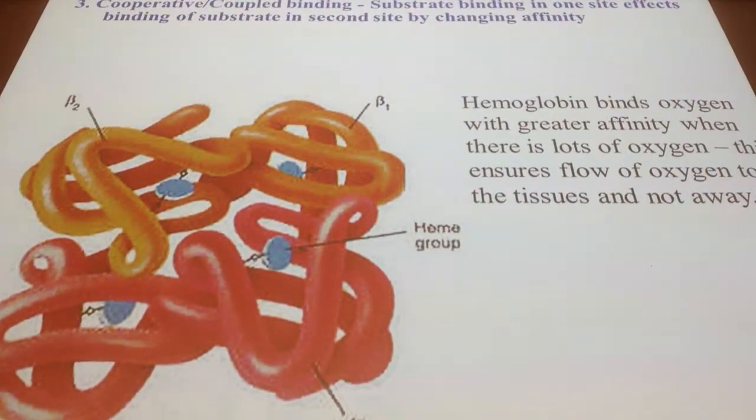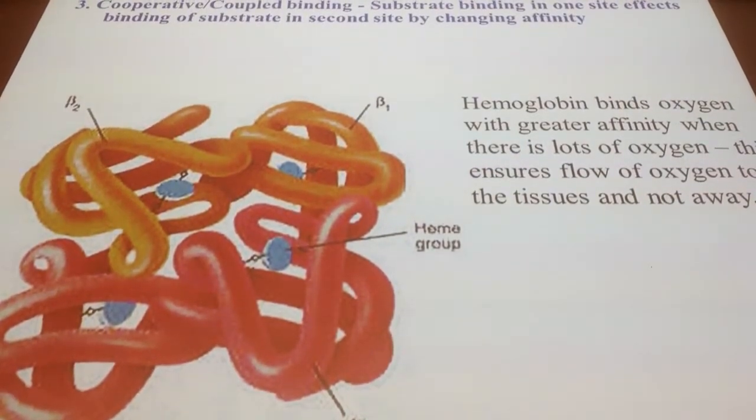In fact, carbon monoxide has, I believe, a higher affinity for that first site. So if you have a slightly raised carbon monoxide level, it doesn't have to outweigh carbon dioxide or oxygen, you're in trouble. So that's cooperative.